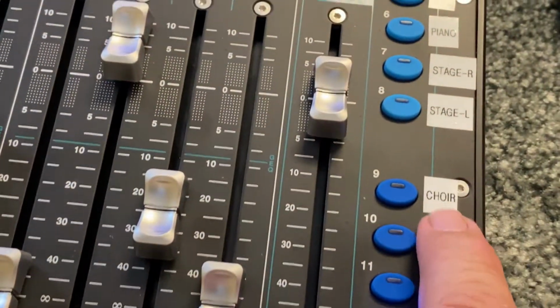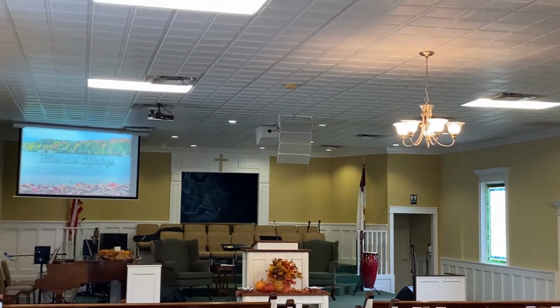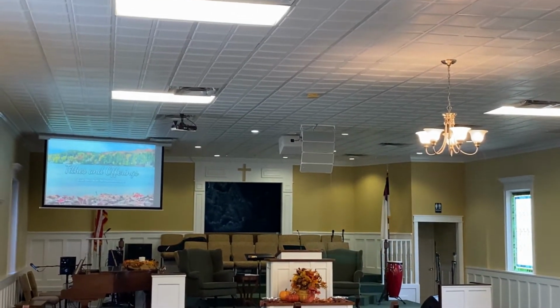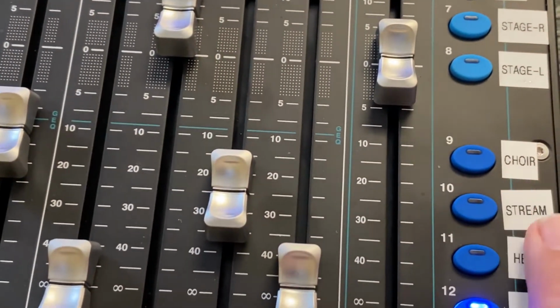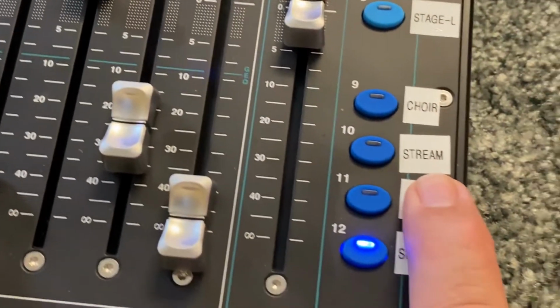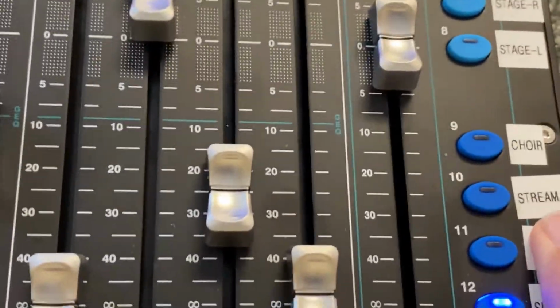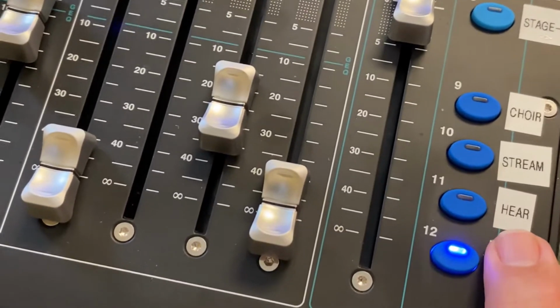And then, moving on down, the choir. There's a monitor that is facing the choir loft. That's the speaker behind the big speaker. And we will put different things into that particular monitor. The stream, I went over this earlier on the other board. This is all the audio that's going to the live stream computer. This is the hearback.